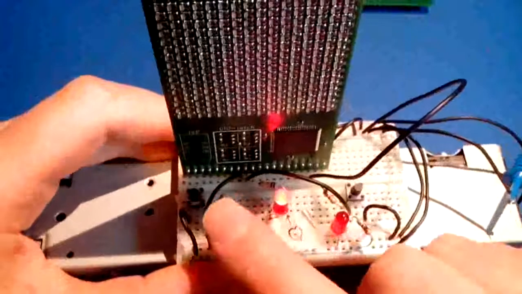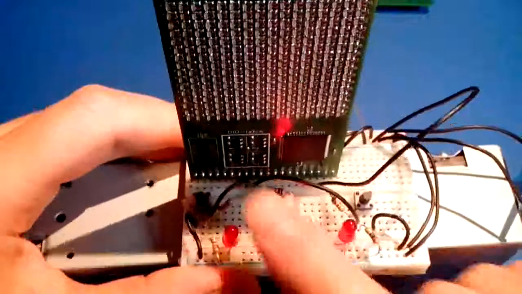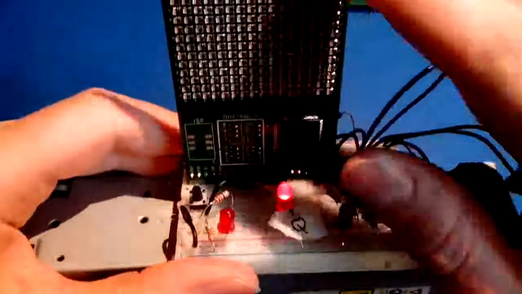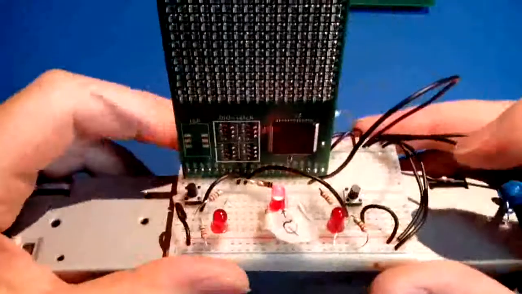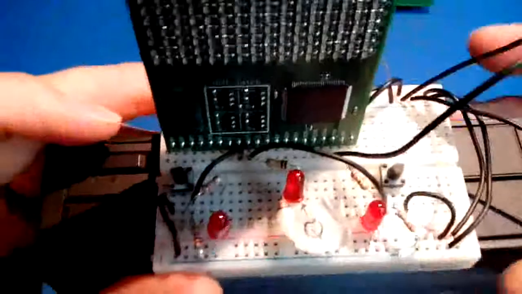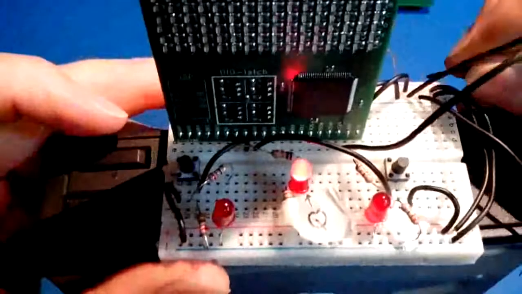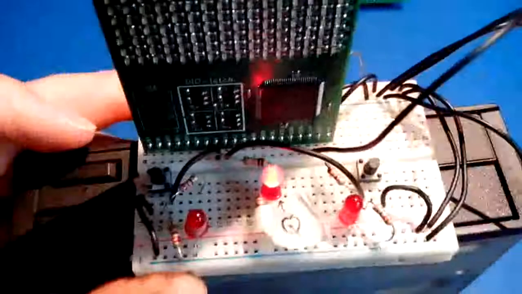We'll focus on the DIO-latch instead. See if I can. Now let's do it like this then. That's better. And the power supply fell out. Professional video making.